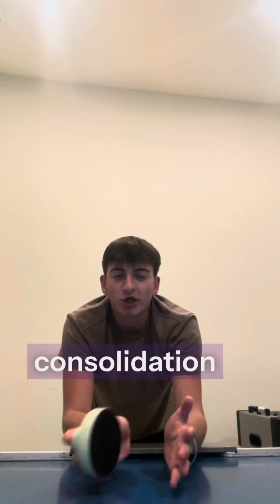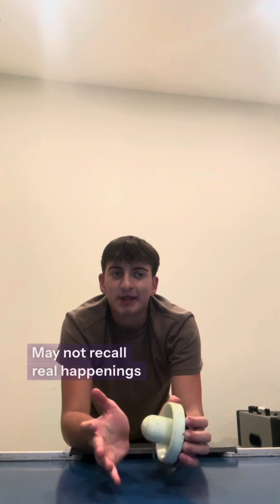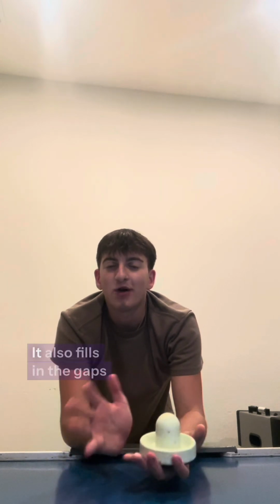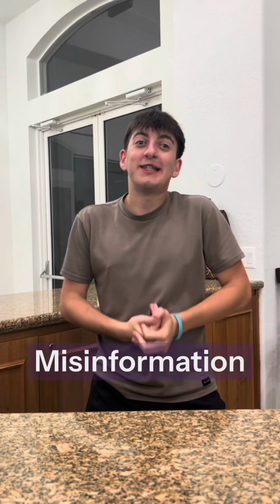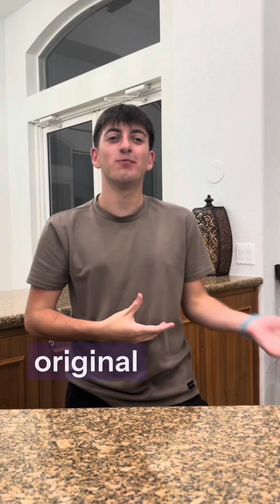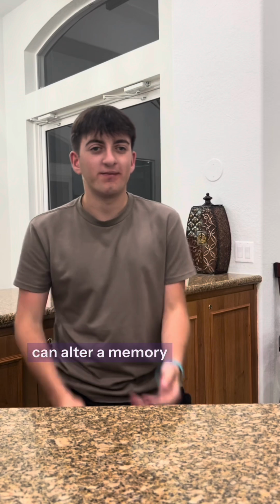Constructive memory, consolidation, analyzes how the brain creates memories. We may not recall real happenings; perceptions, beliefs, and attitudes may also alter memories. It also fills in the gaps. Misinformation is information learned after an event that interferes with the original memory of what happened. Even subtle new information can alter a memory.